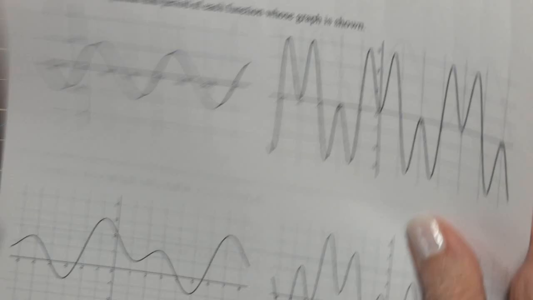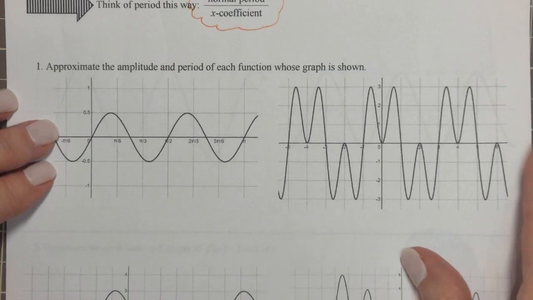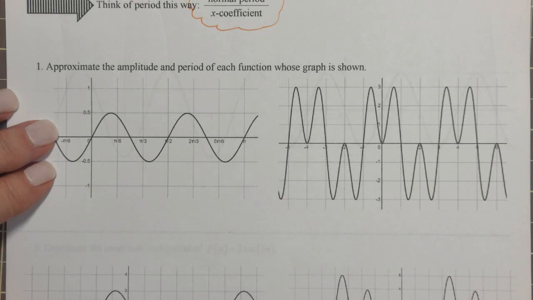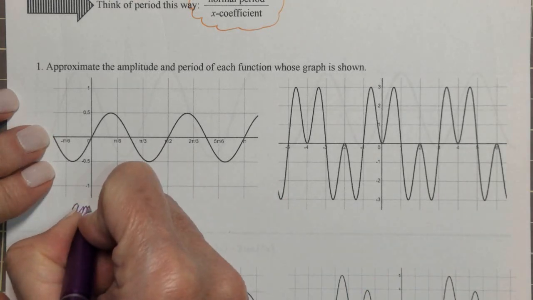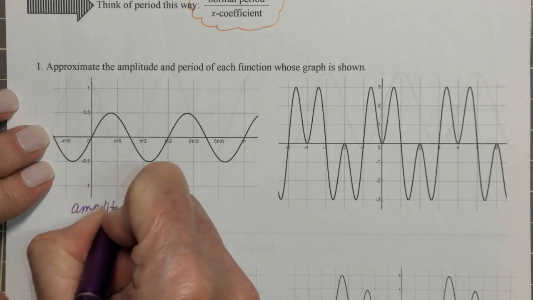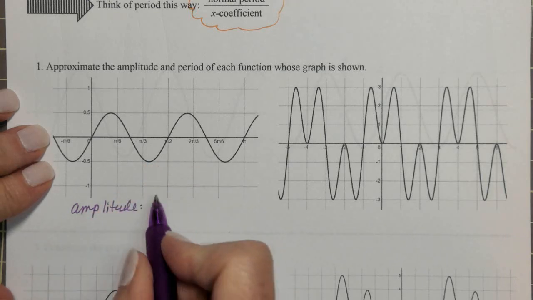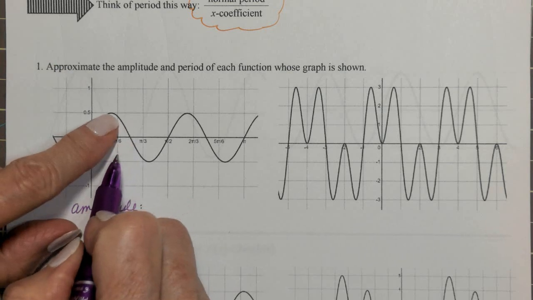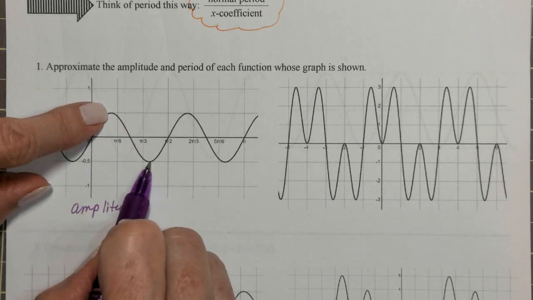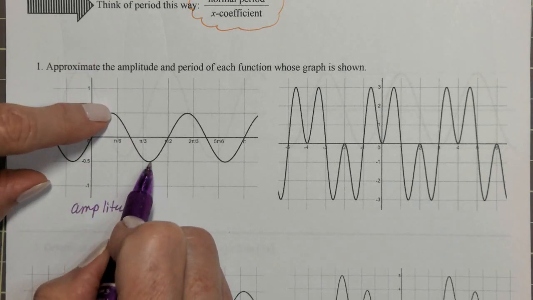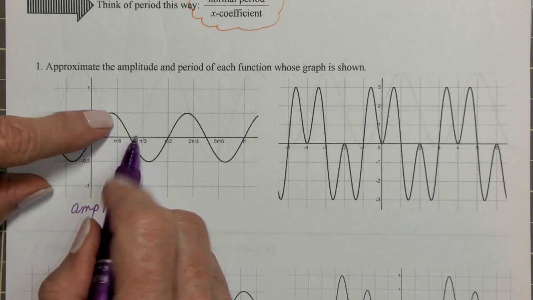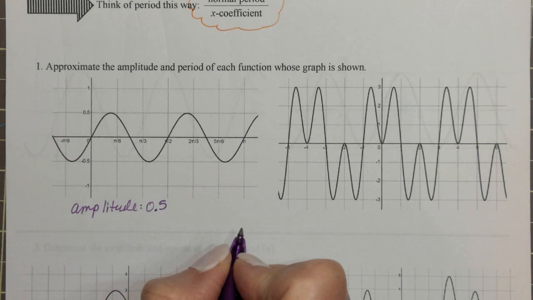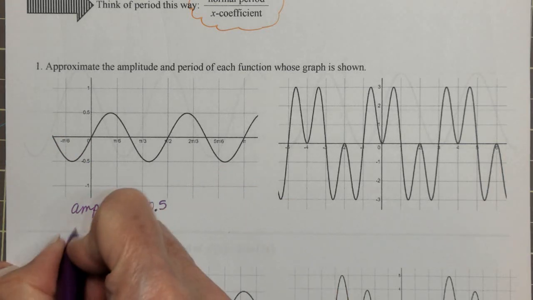So let's approximate the amplitude and the period for these functions. The amplitude here is, okay, there's 0.5, there's negative 0.5, the distance is 1, so the amplitude is 1/2, or 0.5. What is the period?